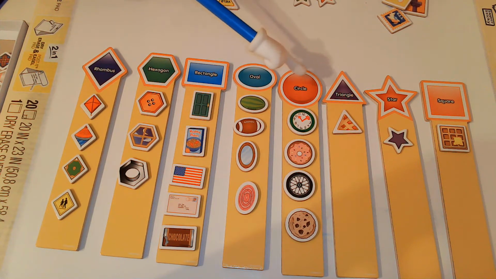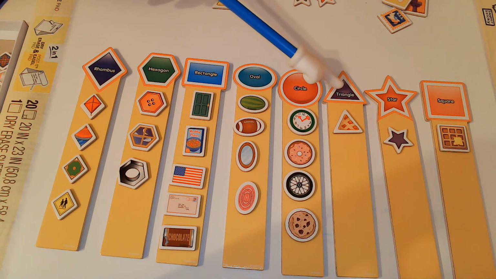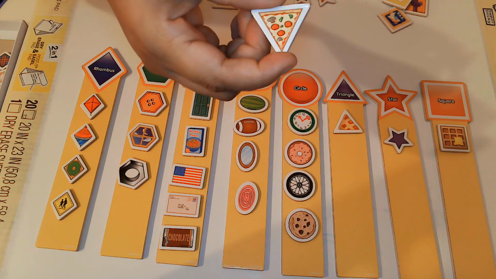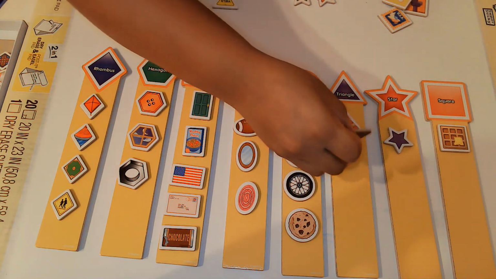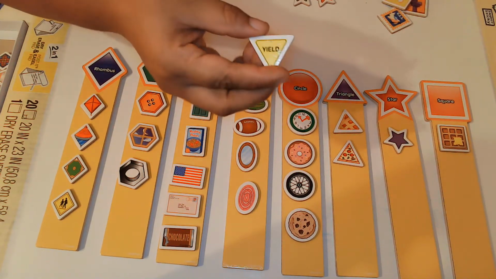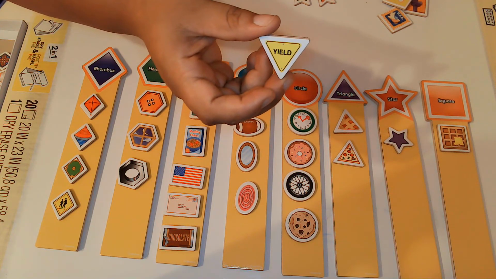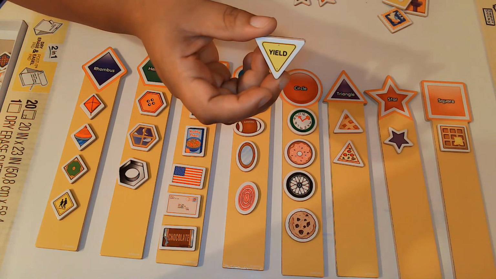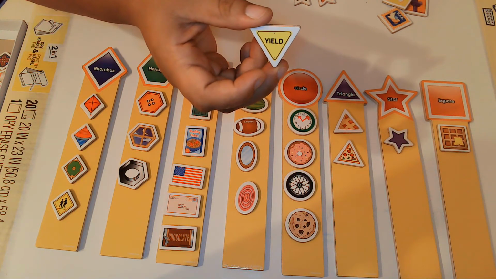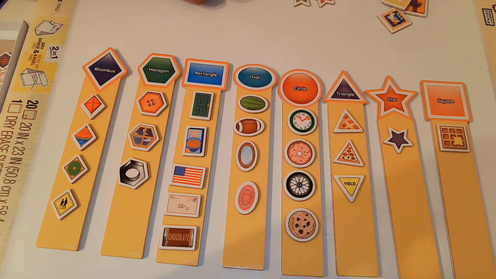All right, and we're going to move to triangle. So we have a picture of a pizza for triangle, because pizzas are sometimes shaped like triangles. And then we have a yield sign, which means you have to pause for just a second. So when your mommy and daddy are probably driving, or your grandma or auntie or granddad or uncle, sometimes you see this sign. It's called the yield sign, and it means pause for a second. That shape is a triangle.